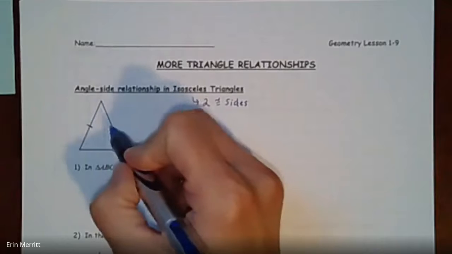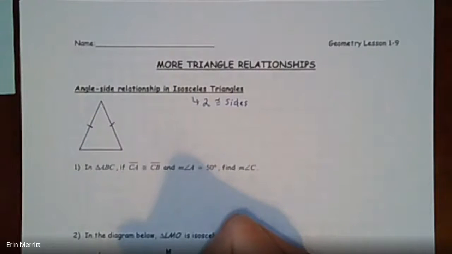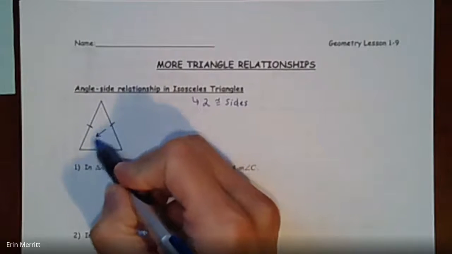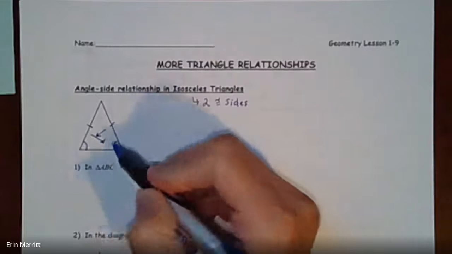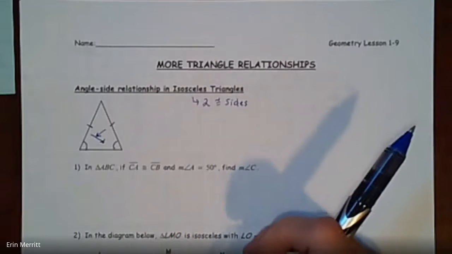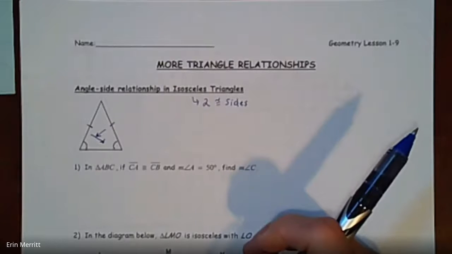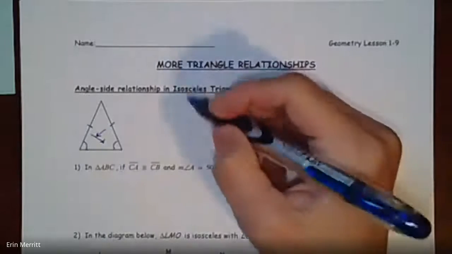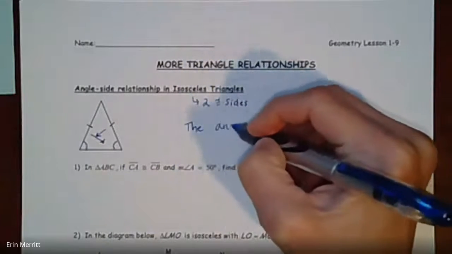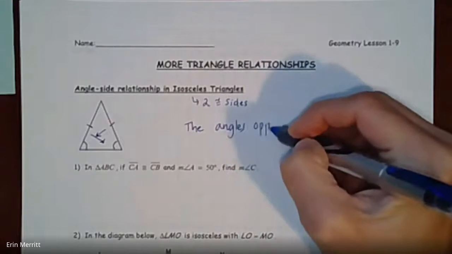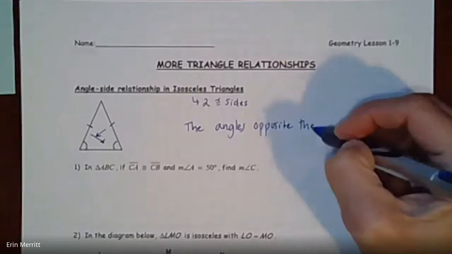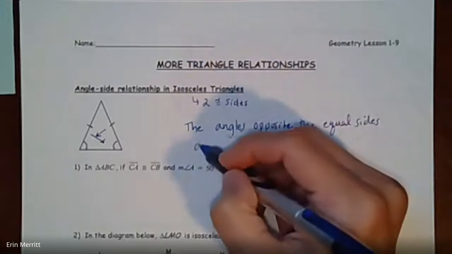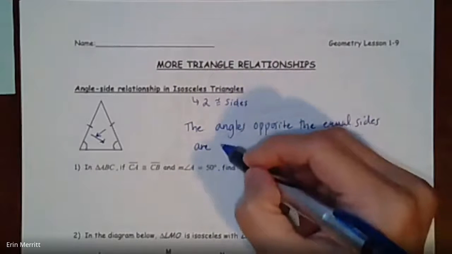All right, so the two sides that are congruent, in this case, I'll use the two that actually look the same. And then we have the angles that are opposite them that have equal measures. And that's based on the fact that, when you think longest side across from the biggest angle, and vice versa. So if the angles are the same, then the sides are the same. All right, so we can say here that the angles opposite the equal sides are also equal.